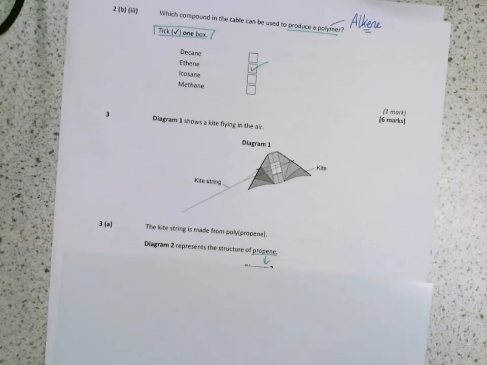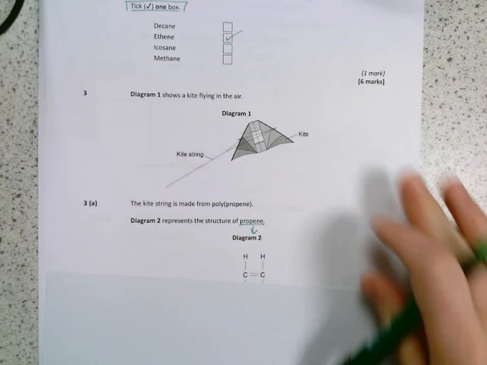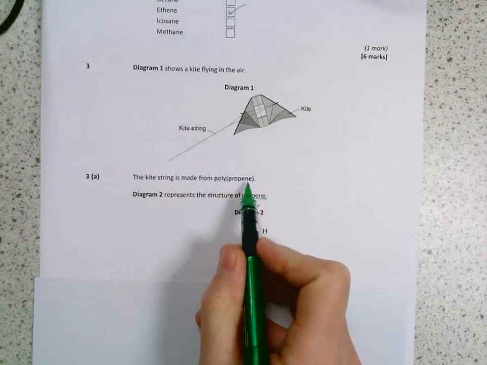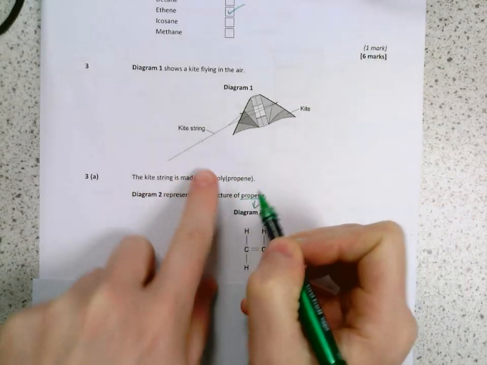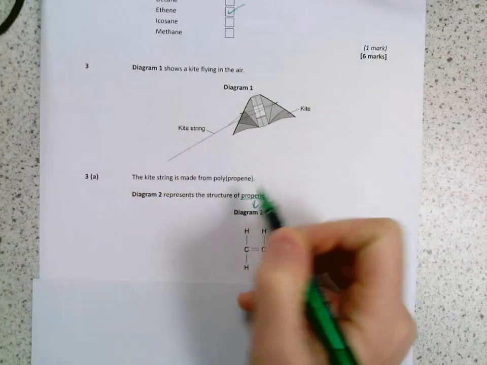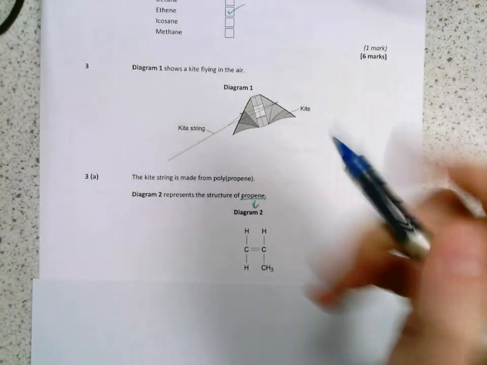Right, moving down. Diagram 1 shows a kite flying in the air, lovely diagram. I'm sure you'll spend your weekends flying kites. The kite string is made from polypropene. So propene is the alkene with its E, and polypropene means it's the polymer that is made from propene.